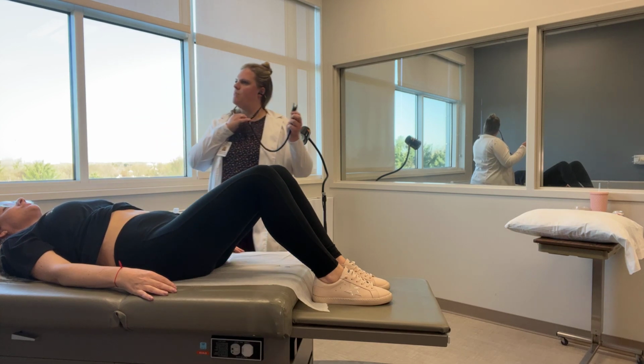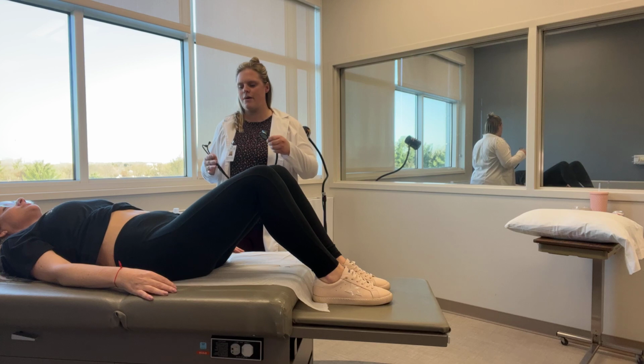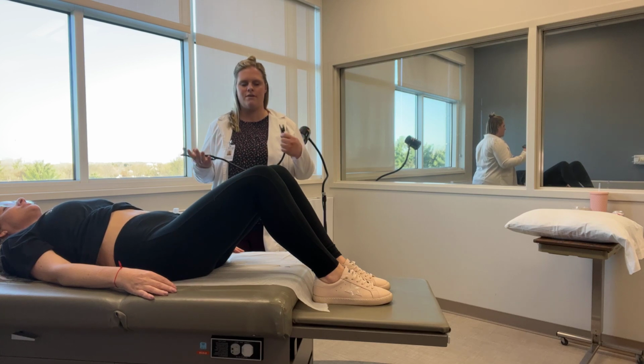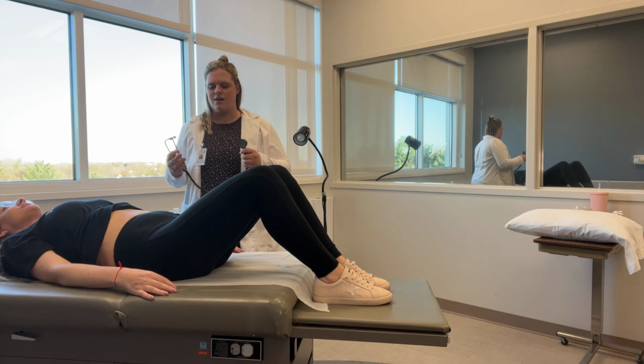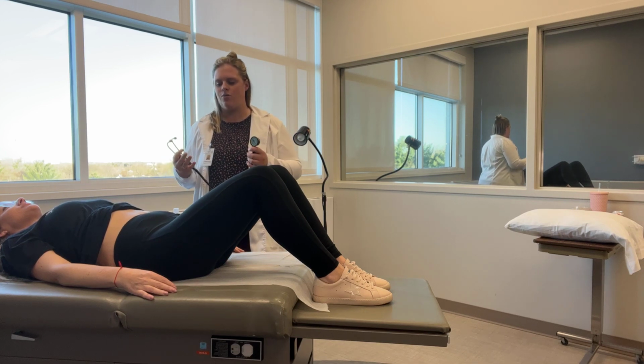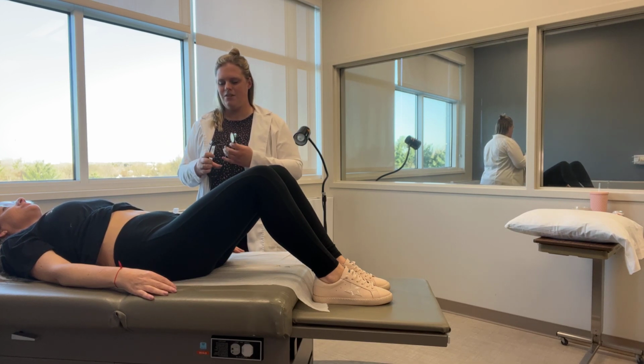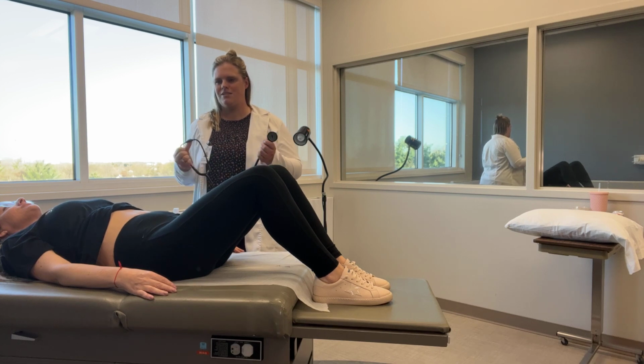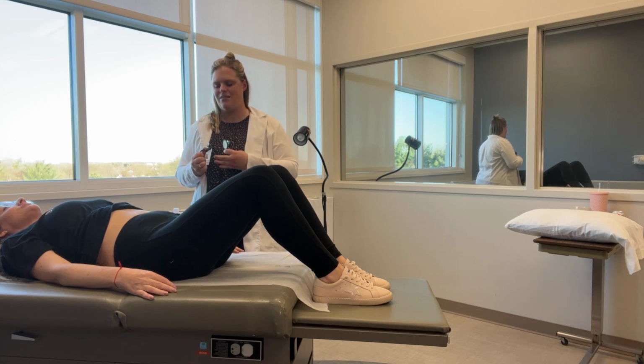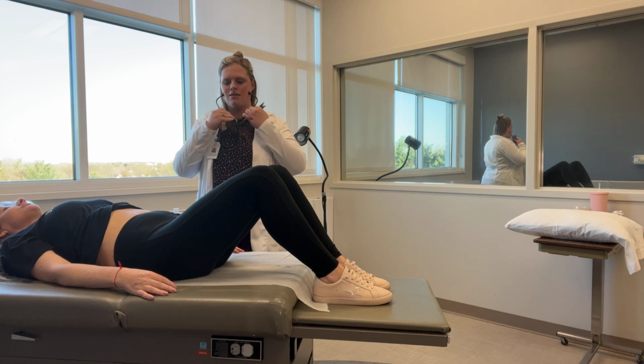And I want to make sure I'm noting the frequency of the bowel sounds, if they seem to be hypoactive, hyperactive, and if there's any abnormal sounds like really loud gurgling, or there can be all types of different sounds that could indicate like a bowel obstruction or something like that.